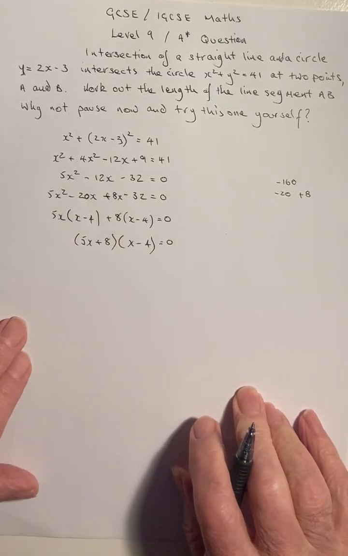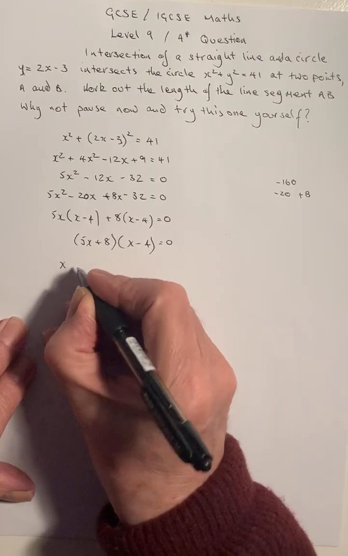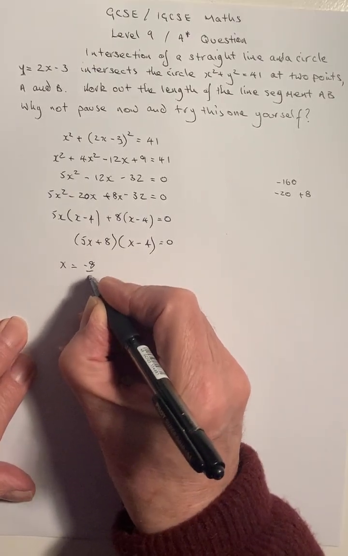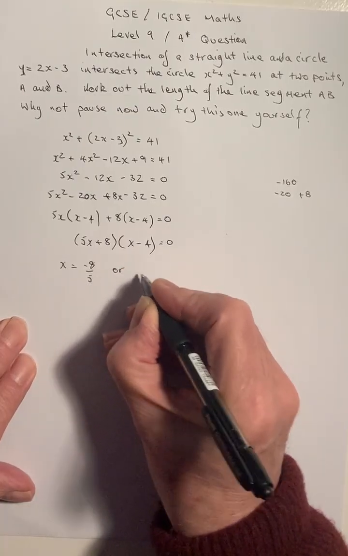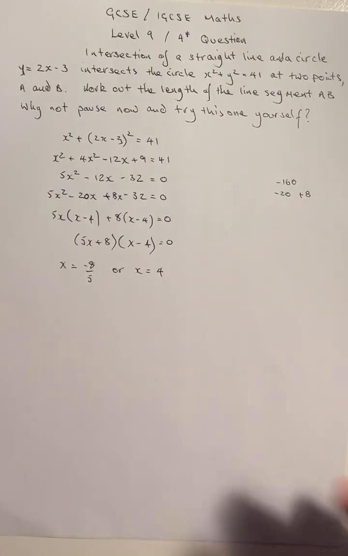And then just finishing off the solution, we have x equals negative 8 over 5, or x equals 4. So we've solved our equation.